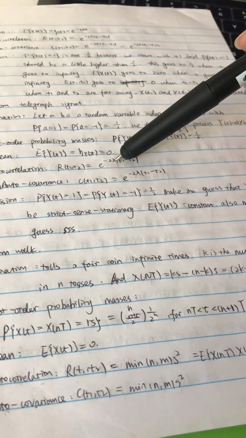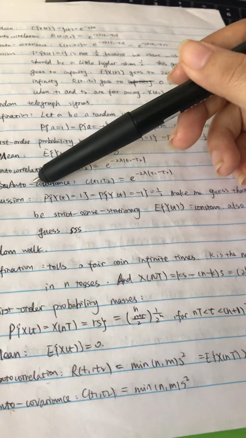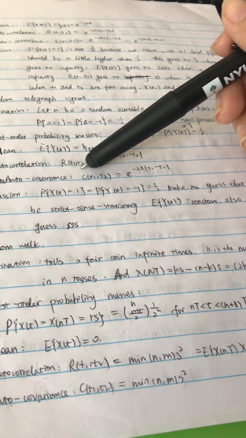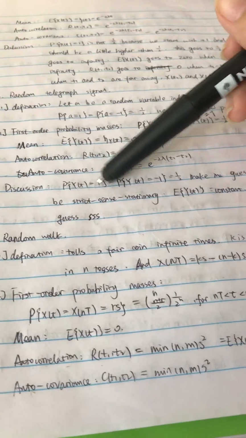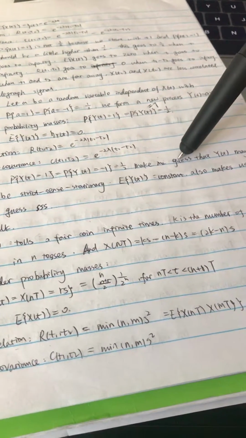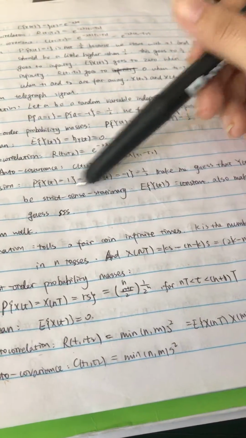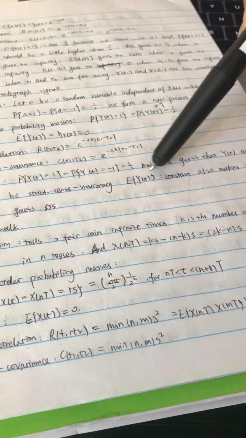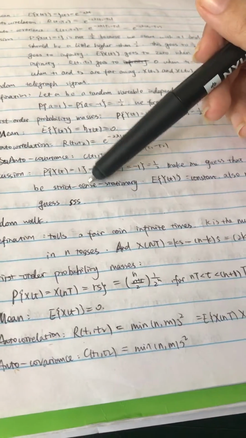e to the minus 2 lambda, the absolute of t1 minus t2, and the autocovariance is also equal to this. This is equal to 1 second. This makes us guess that y(t) may be an SSS process. E[y(t)] is equal to a constant, which also makes us guess it is SSS.